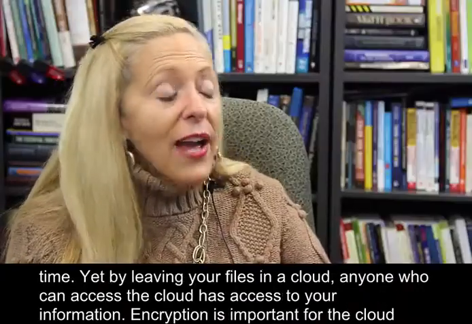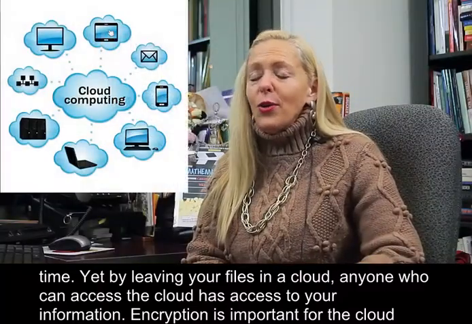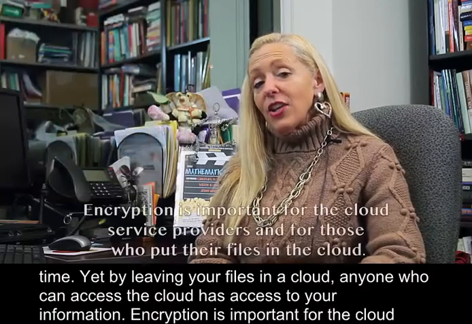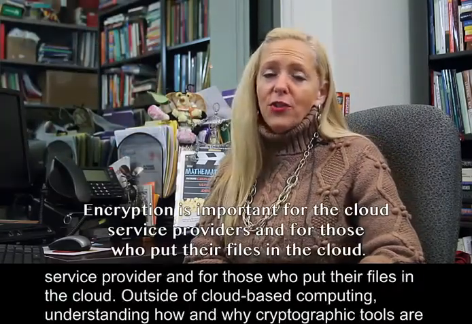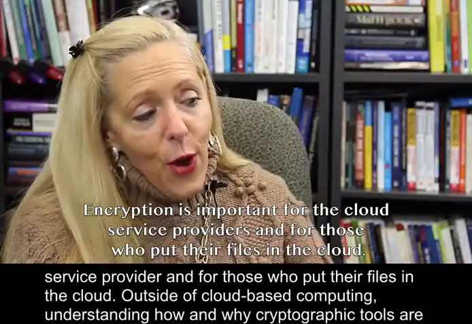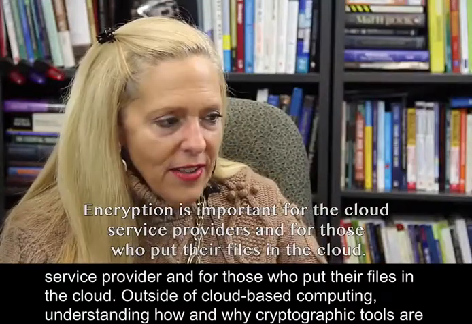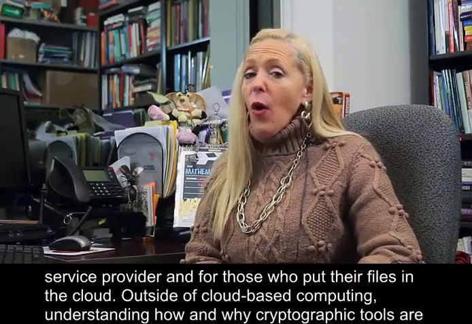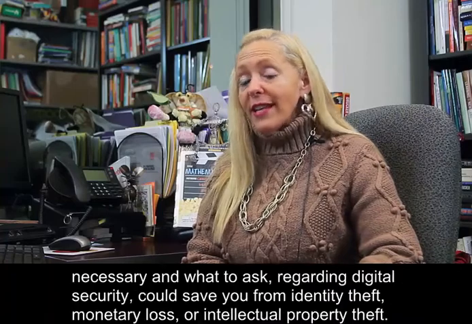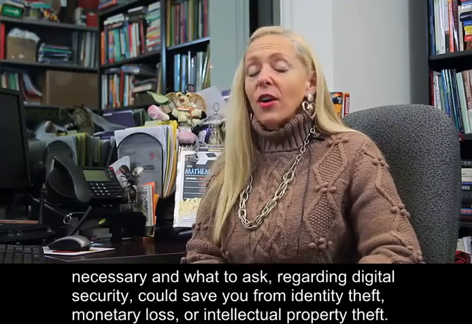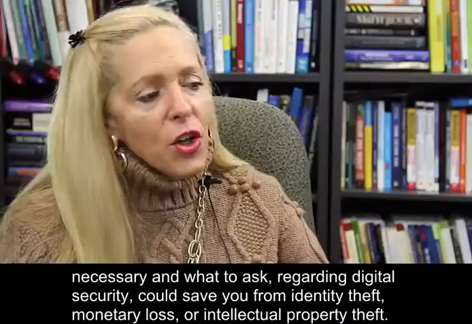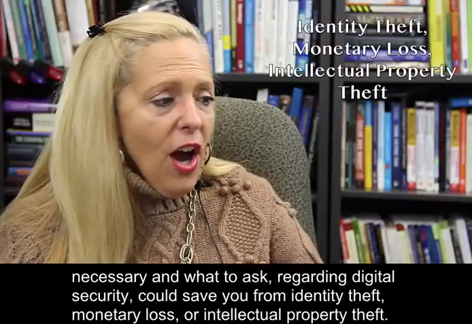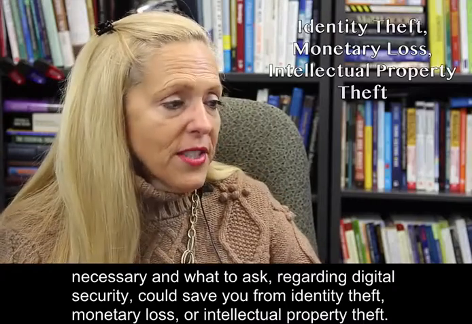Yet by leaving your files in a cloud, anyone who can access the cloud has access to your information. Encryption is important for the cloud service provider and for those who put their files in the cloud. Outside of cloud-based computing, understanding how and why cryptographic tools are necessary and what to ask regarding digital security could save you from identity theft, monetary loss, or intellectual property theft.